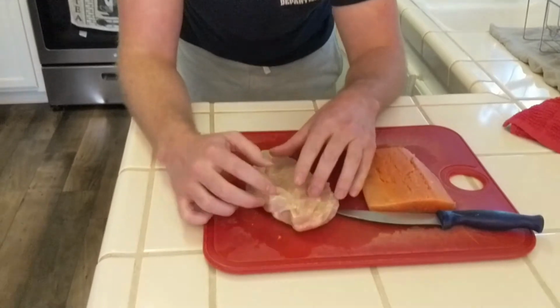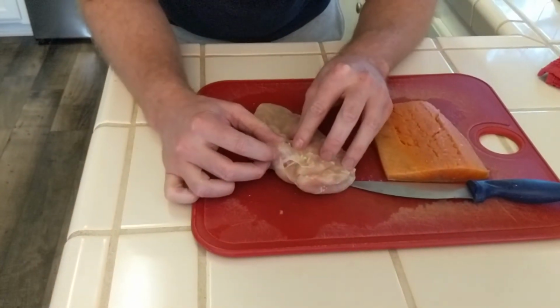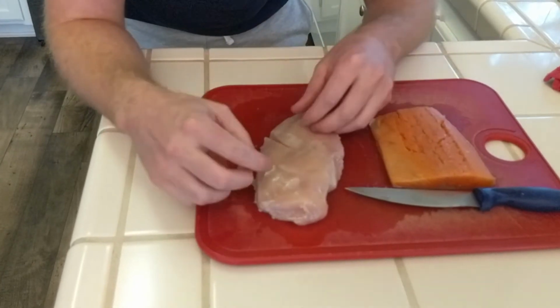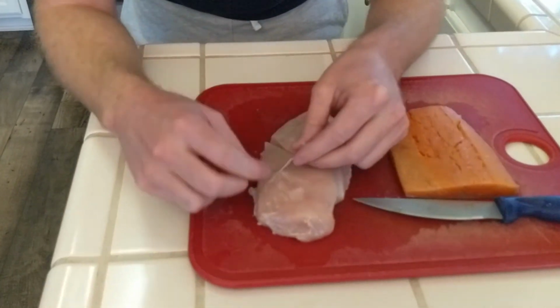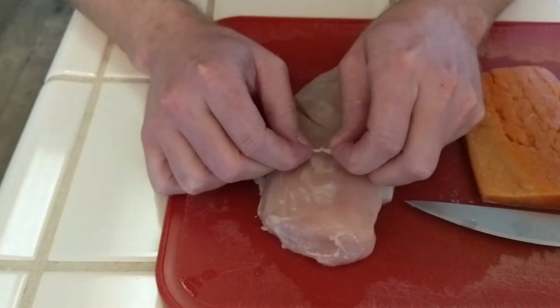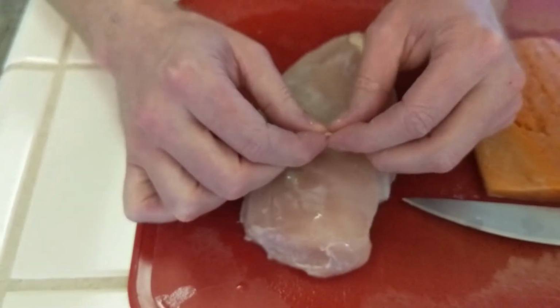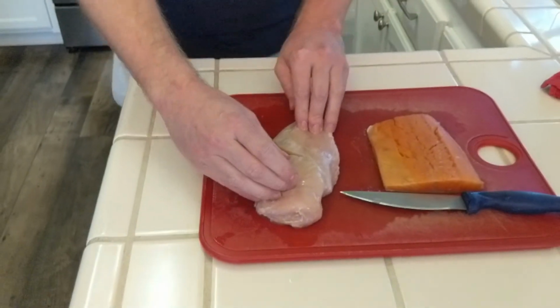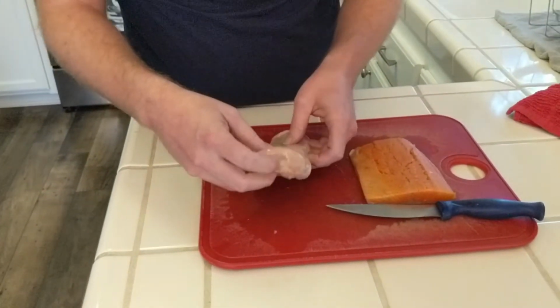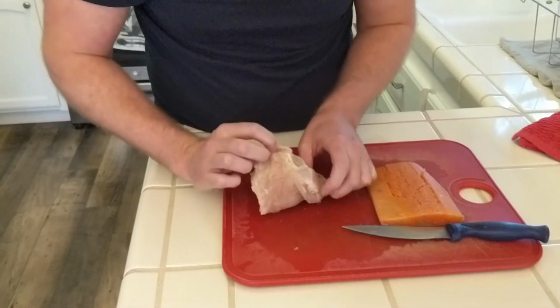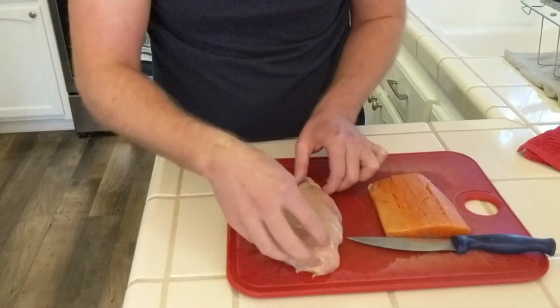See if we can find anything else. Not seeing anything else. Obviously this is a skinless chicken. There's a little residue of some skin right here. Again, one other organ. Skin is an organ just like the muscles are. But I think that's it for this chicken. I'm not seeing any more fun little things.